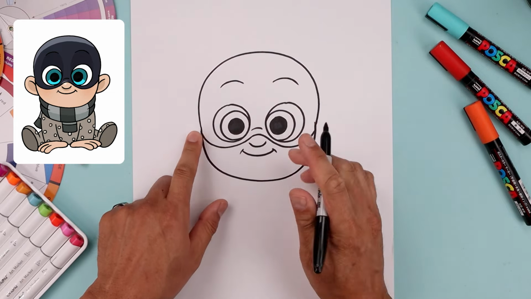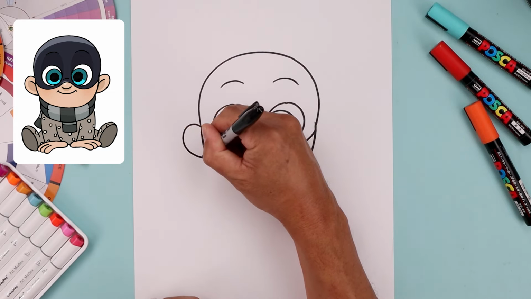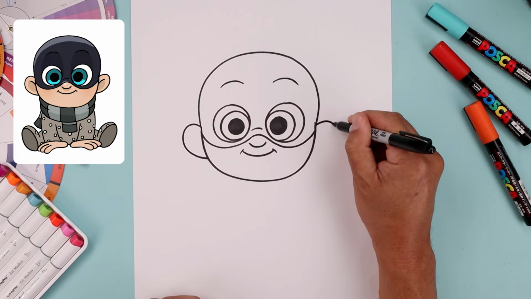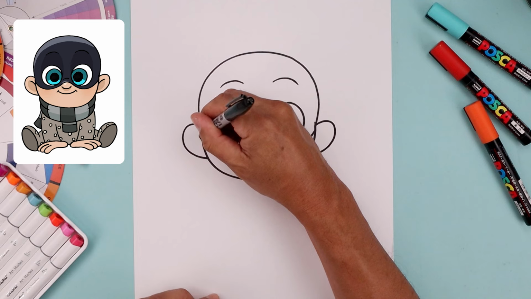Now I want to add the ears along the side. Let's start from this point, then it's up and out, and pull that back in. Now along the top, we're going to add a fold.